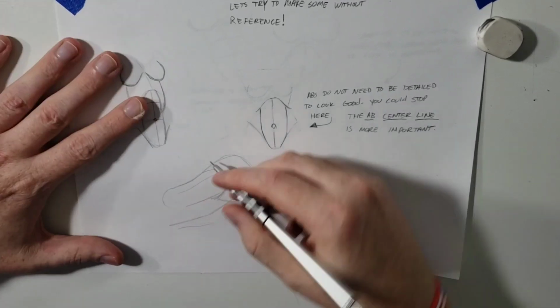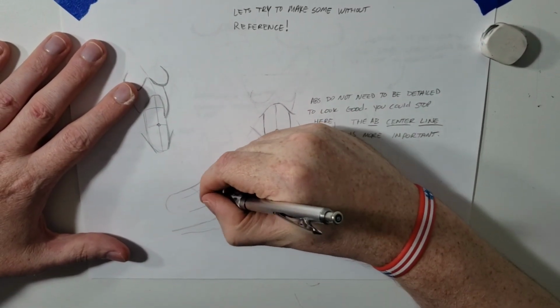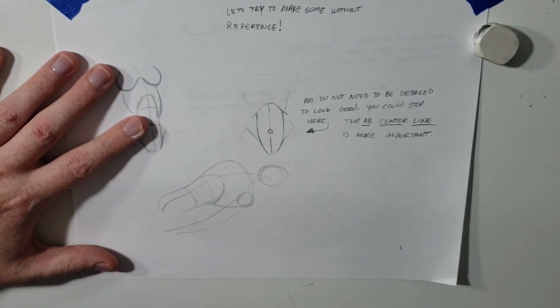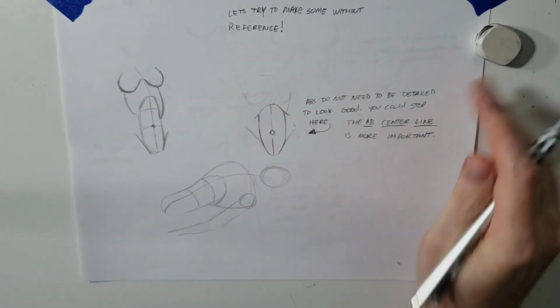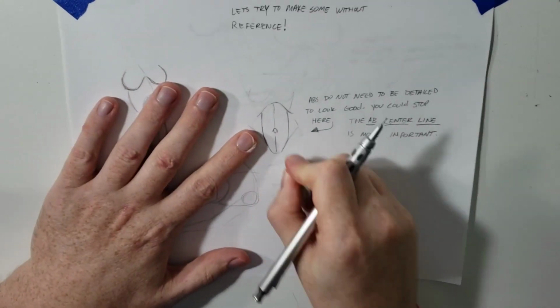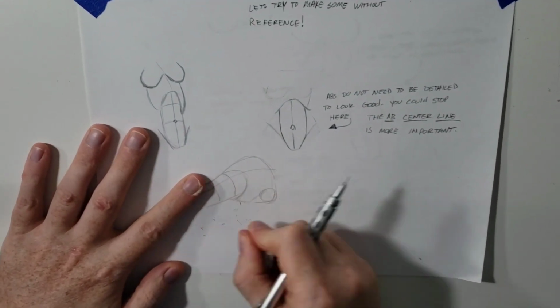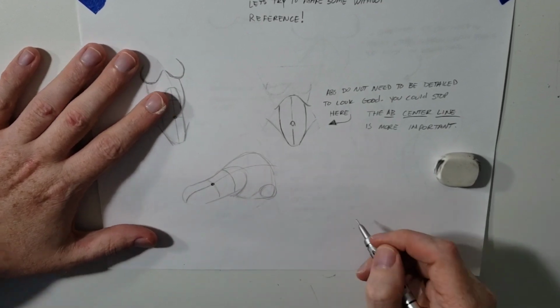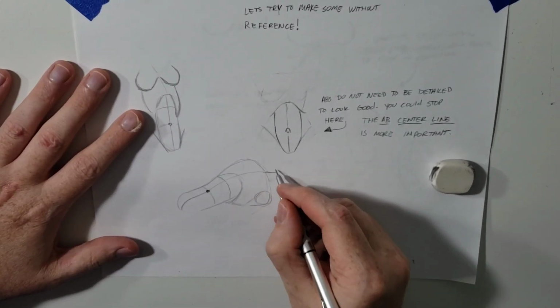So here I just wanted to try to challenge myself. I'm trying to draw somebody lying down, and I wanted to see if I can get the abs to look okay drawing this view.